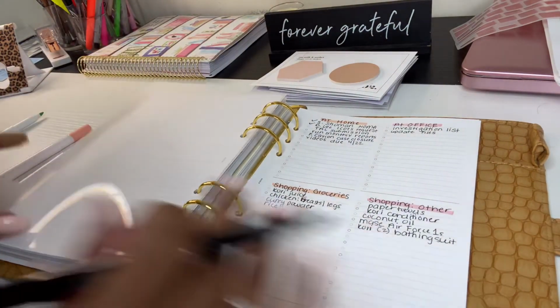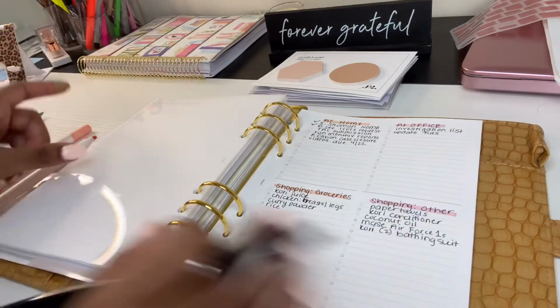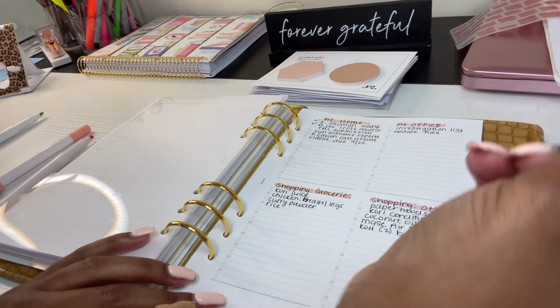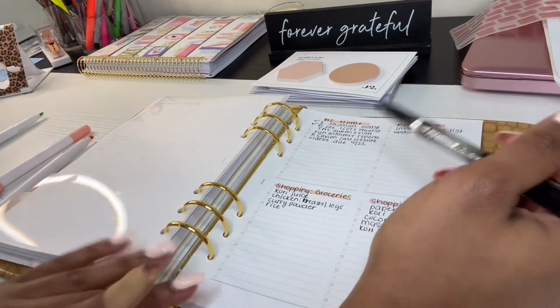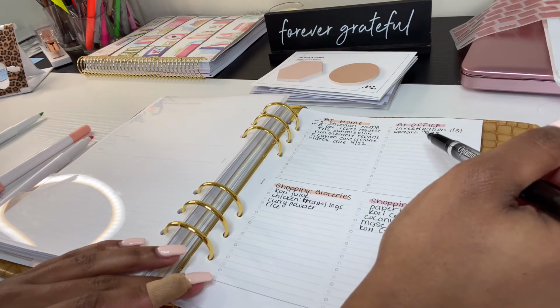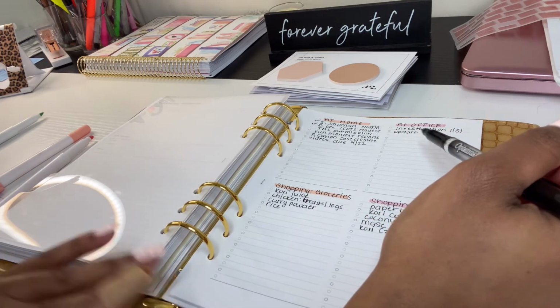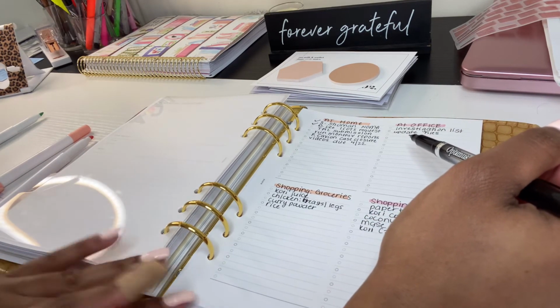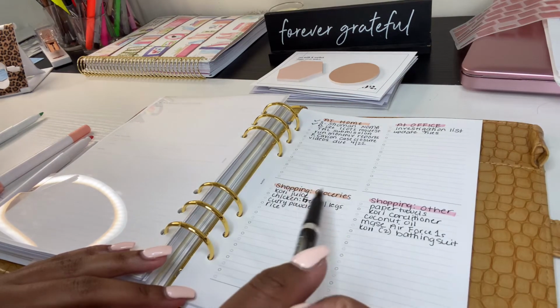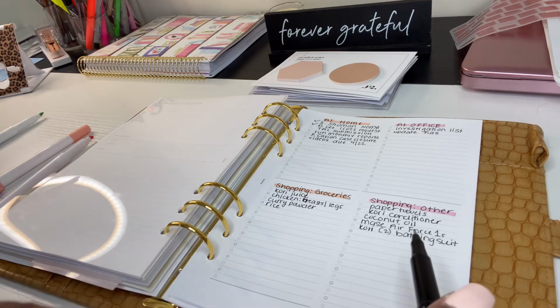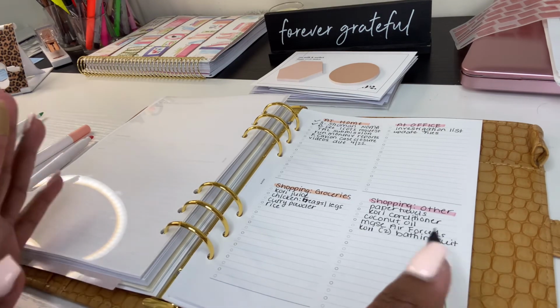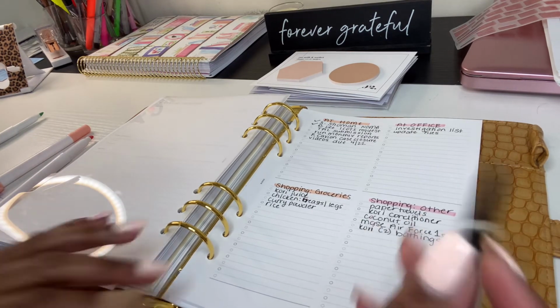Moving forward, and then all of my lists. I have a running list of all of my things. I have my at-home list, which is my work from home list. Then I have my office list, which is what I need to do on the days that I go inside the office. Then I have my shopping list for groceries, and my shopping list for other things, like clothes or toiletries or whatever.